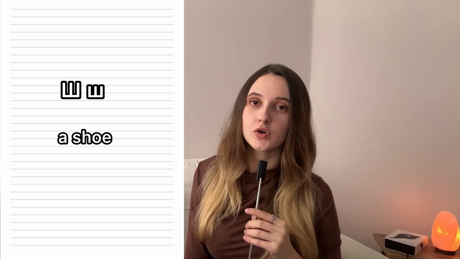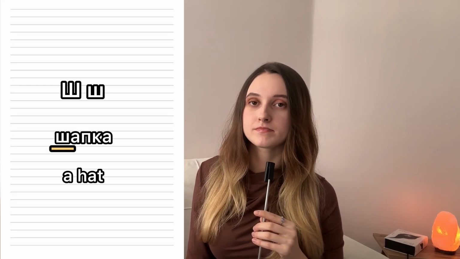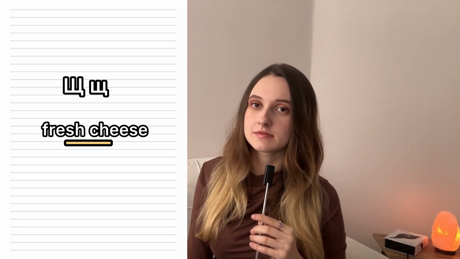This one is Ш. It makes the sh sound as in shoe. The word for hat is шапка. Шапка. And finally Щ. It looks like the previous letter but with a little tail. It sounds like sh and represents the two sounds sh and ch. Think of the phrase fresh cheese. The classic example of a word with this letter is борщ. Борщ.